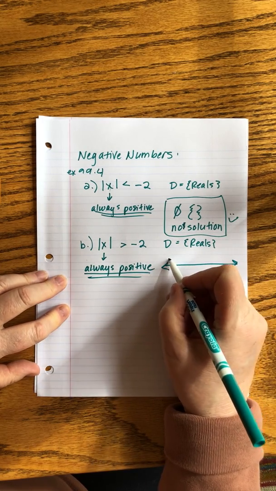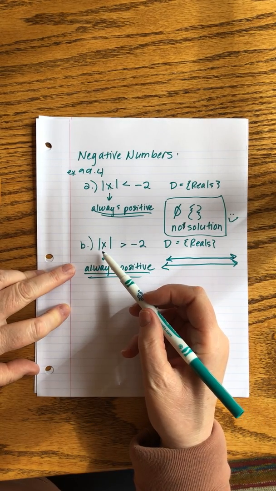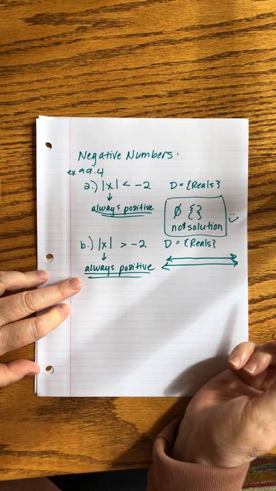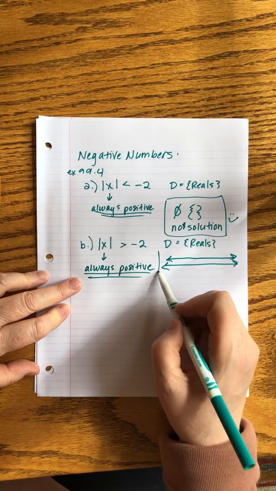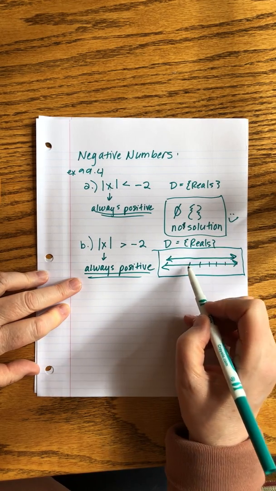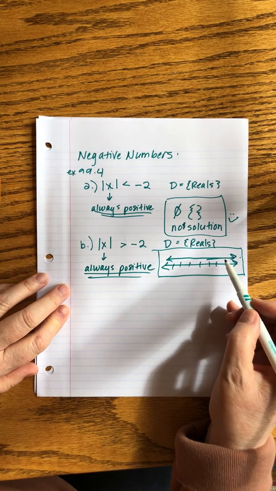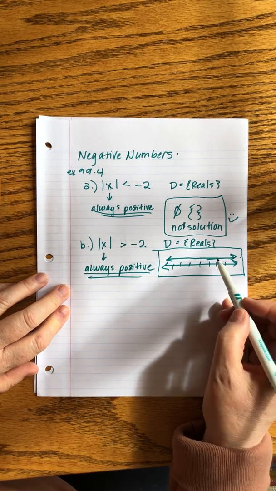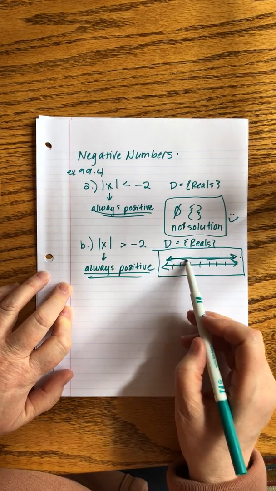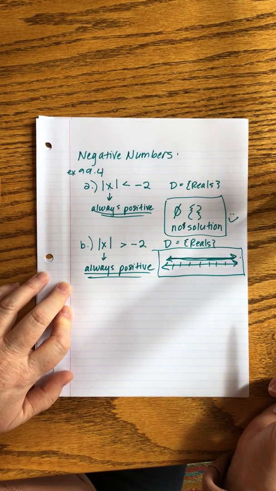Anything. Any number we choose to go in here, negative or positive, will end up being positive, and that means it'll always be greater than -2. So in this situation, okay, this is my number line, and this is my solution. Every real number will be a solution to this inequality. So we draw the picture like so, expressing that everything is included.